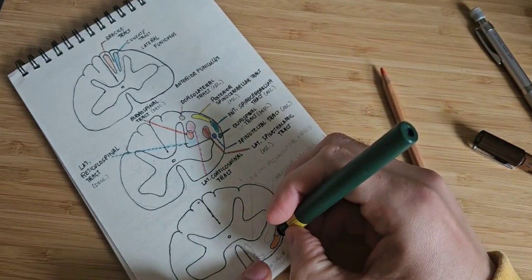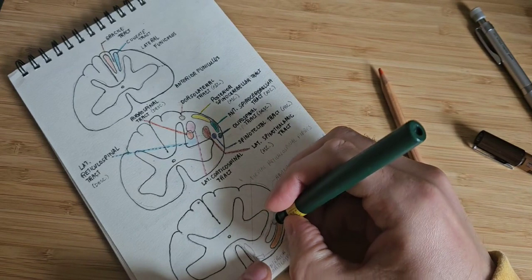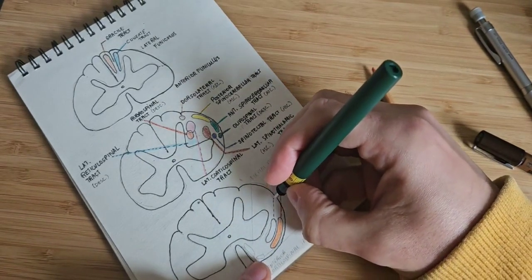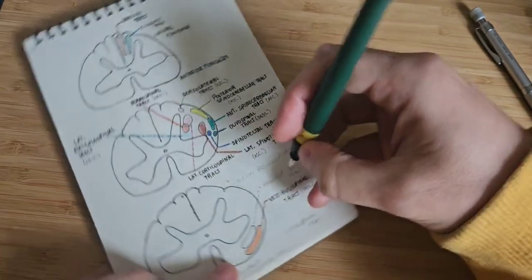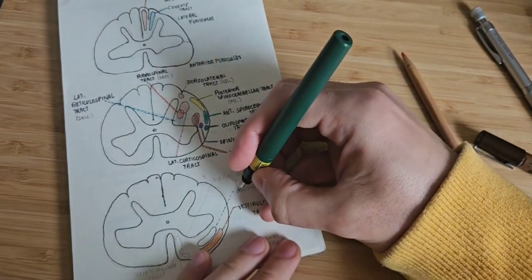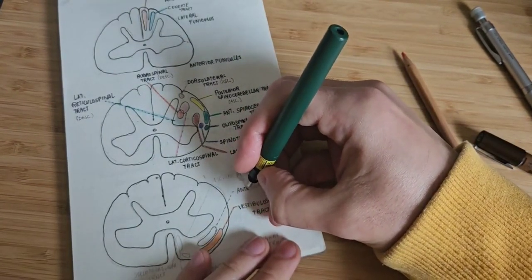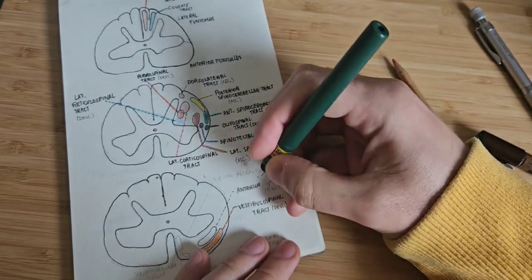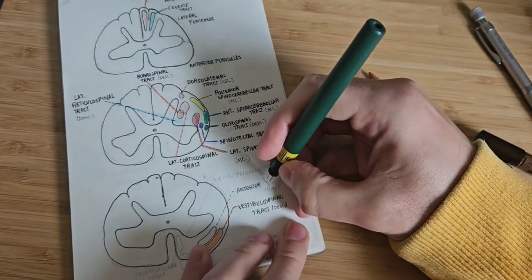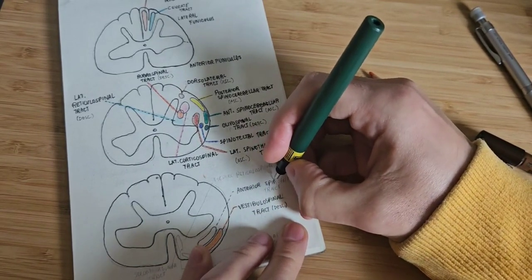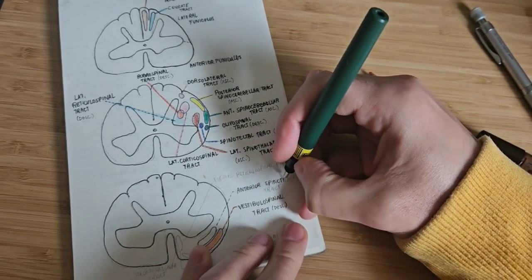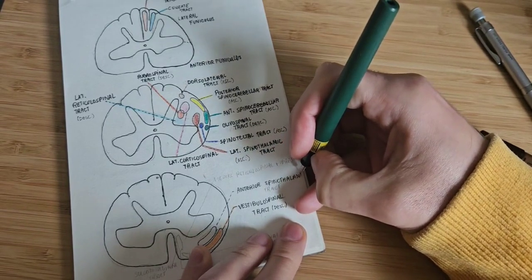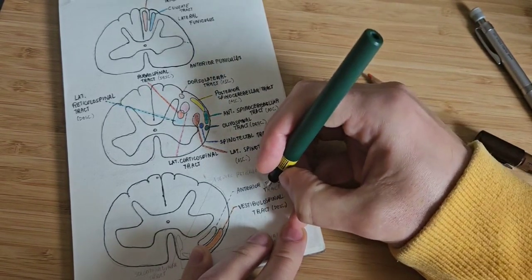This is the anterior spinothalamic tract.